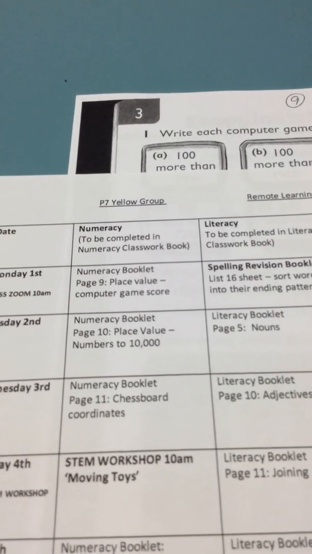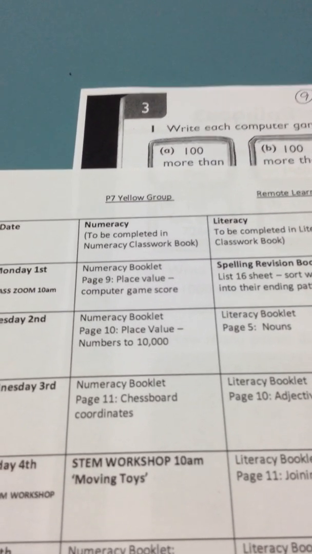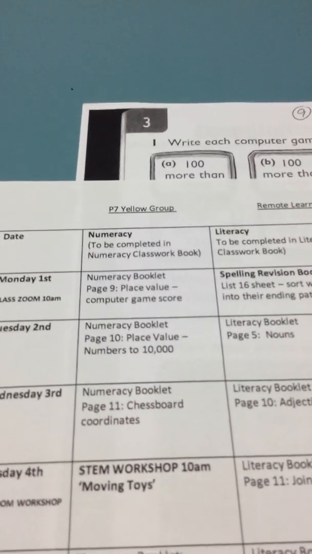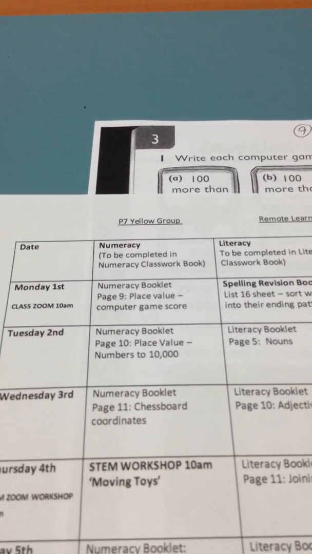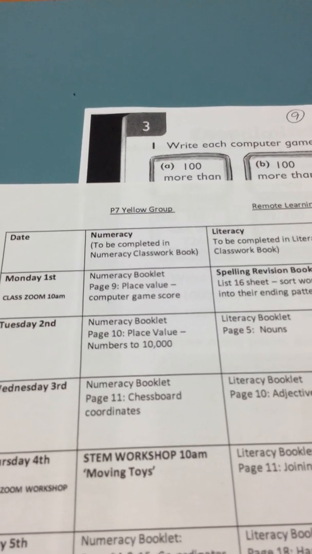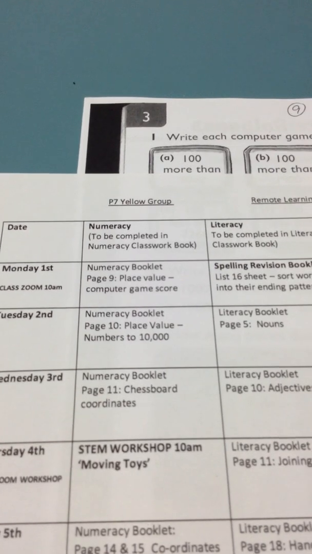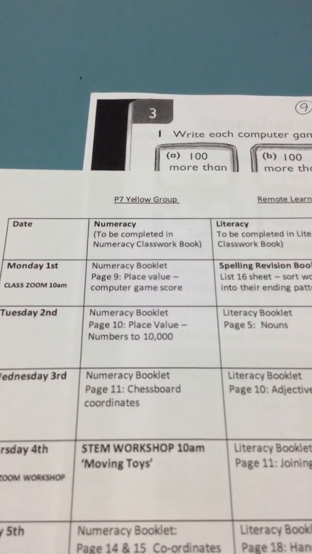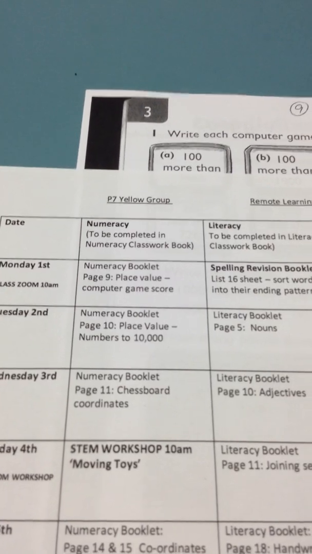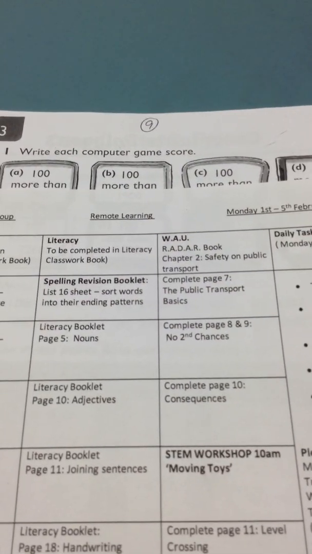We're looking in numeracy at page 9, again on place value. And whenever you've finished your maths for today, there's an extra little maths challenge, a magic square with all of the sides adding up to 15. It's tricky enough. If you get some time, have a go at that. Have a little look at that game. And then you've got your spelling revision book.